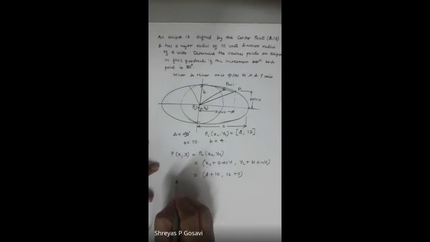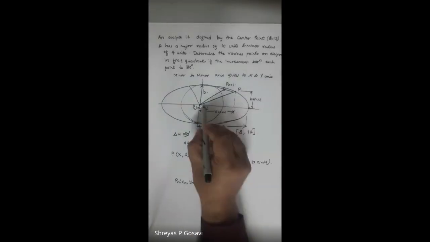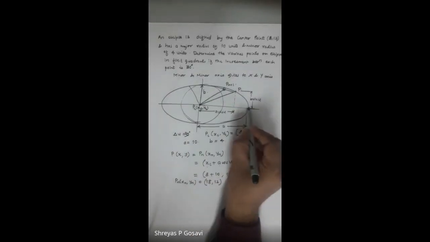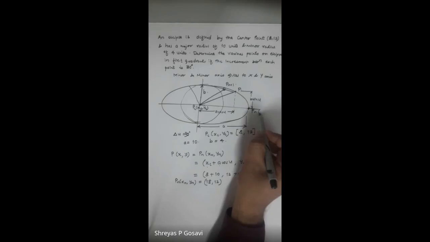So xn and yn is equal to 18 and 12. These are the coordinates of P1 which correspond to u equal to 0.